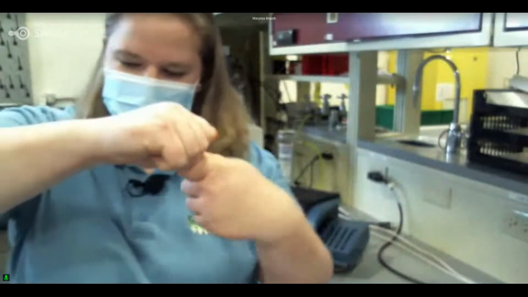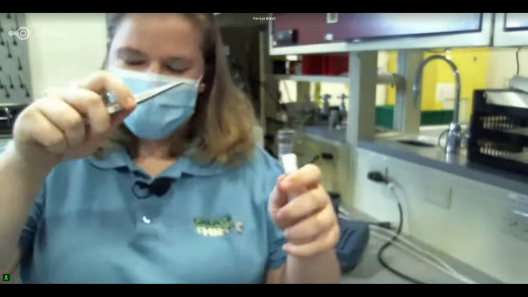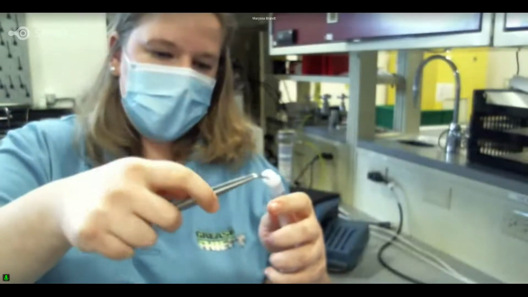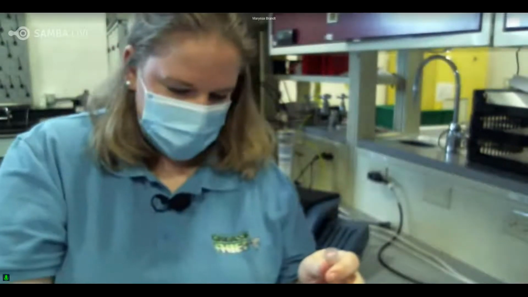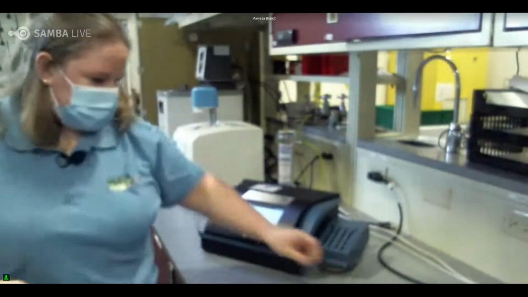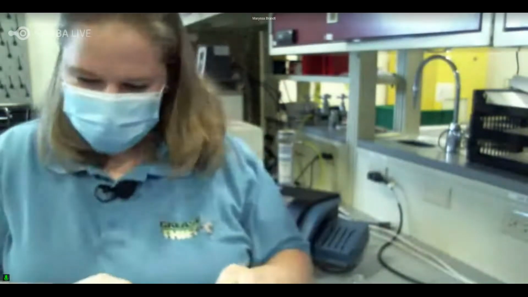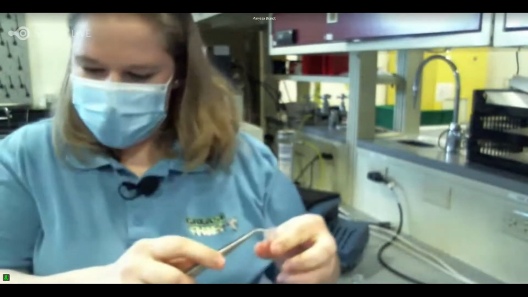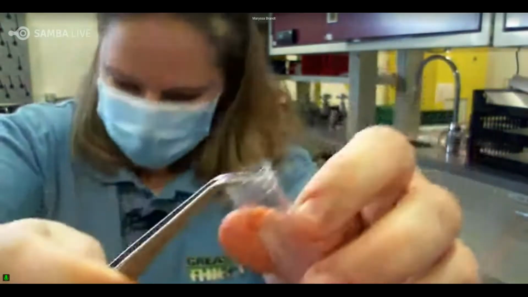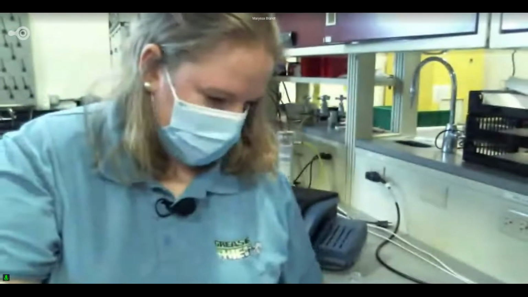So my process is I just take our tweezers, and I'm going to take out a micro cap. I'm also going to need a vial. This is kind of hard to see because they're super small, but I'm going to take out a micro cap using the tweezers.